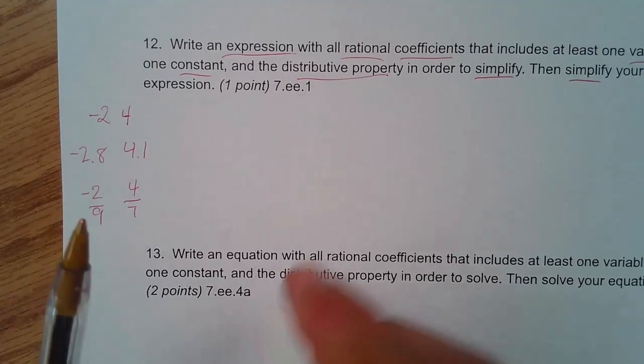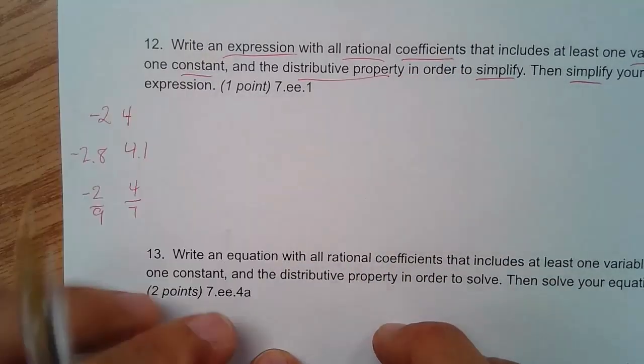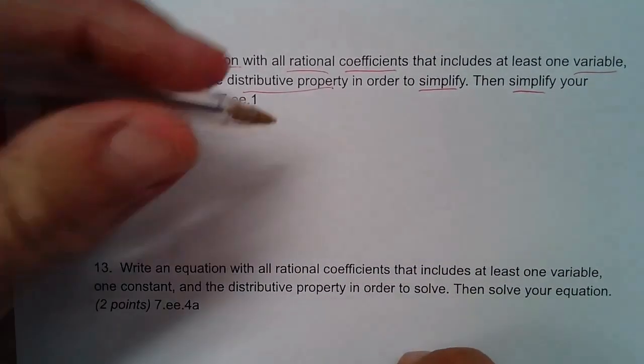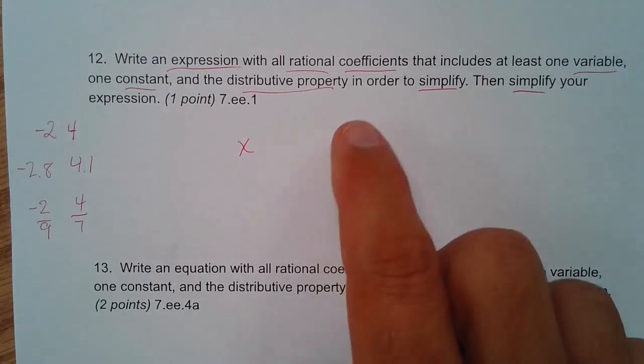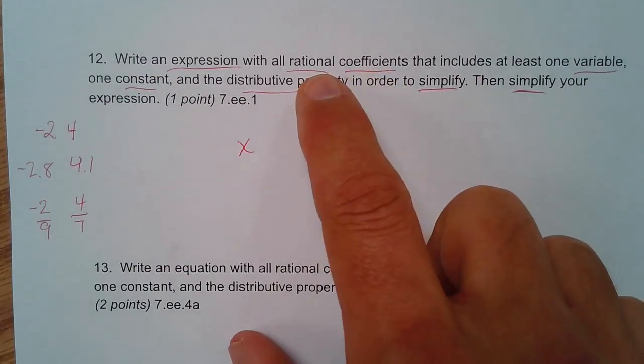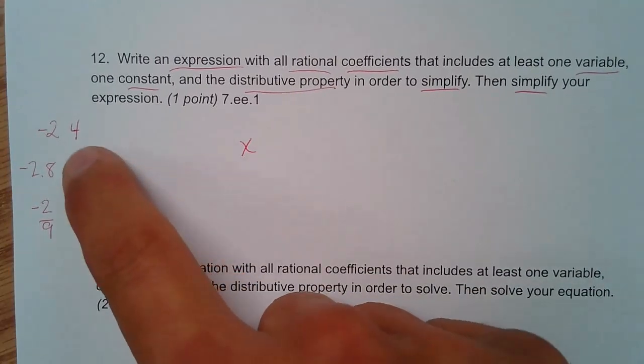So a coefficient, now we need a variable for that. The variable I'll use will be x. And rational coefficient, well, I just need to pick a rational number. How about I pick 4?